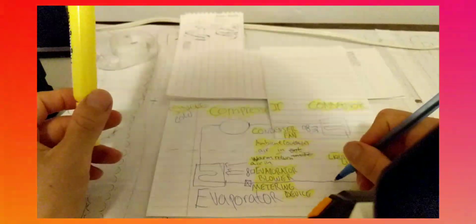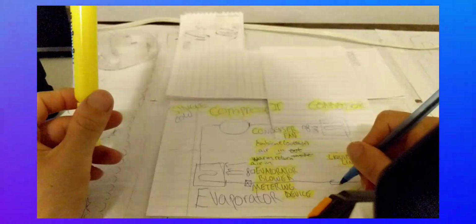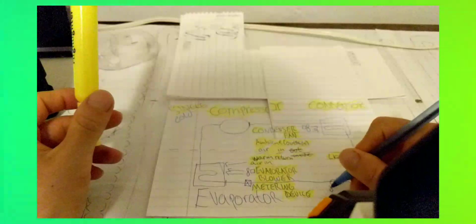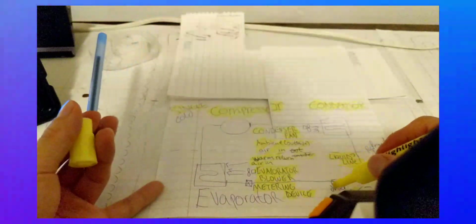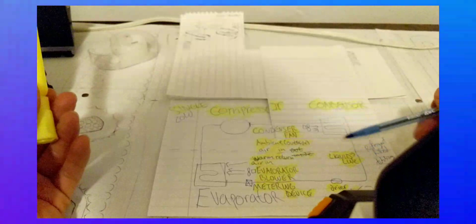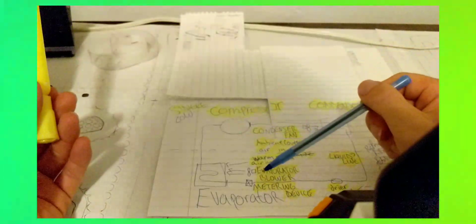And then this was a dryer. Don't know what that is for yet. Liquid side, right.